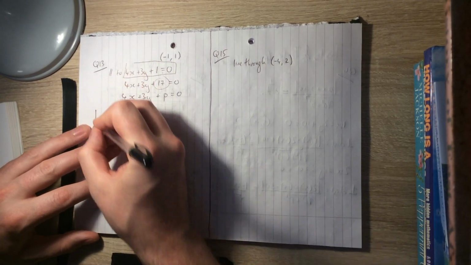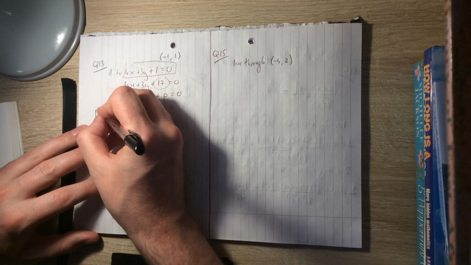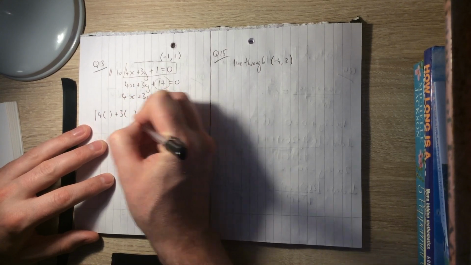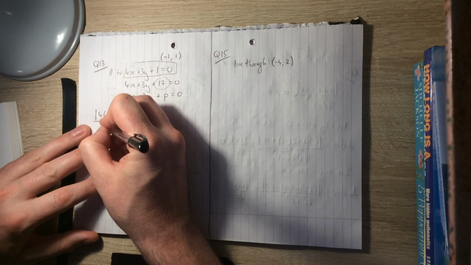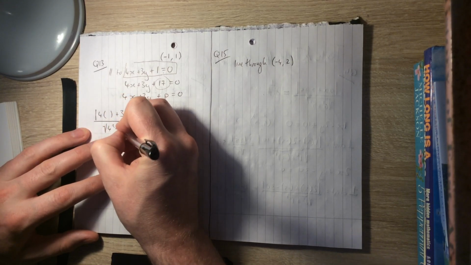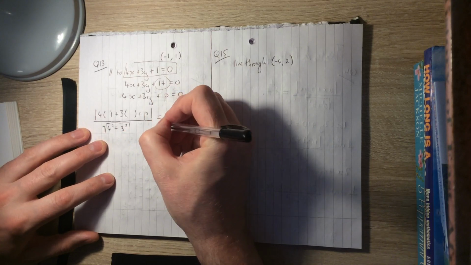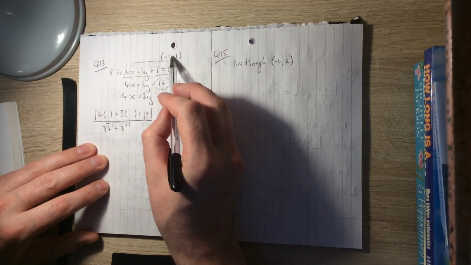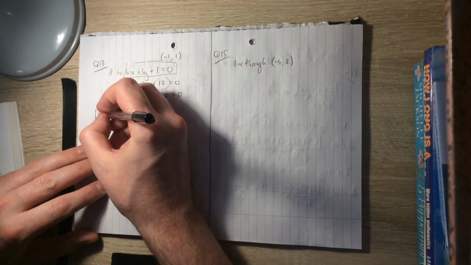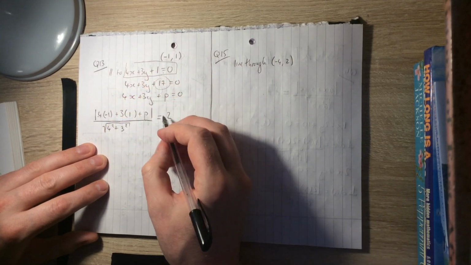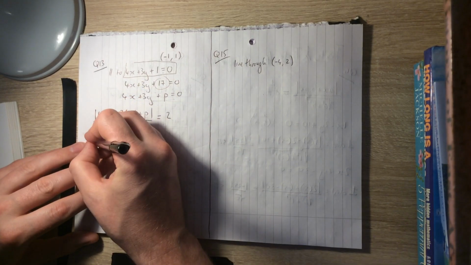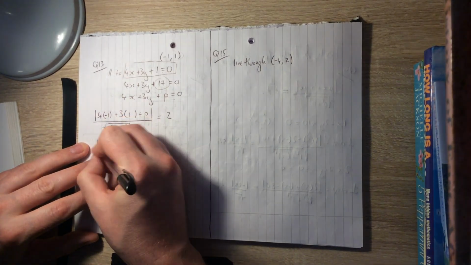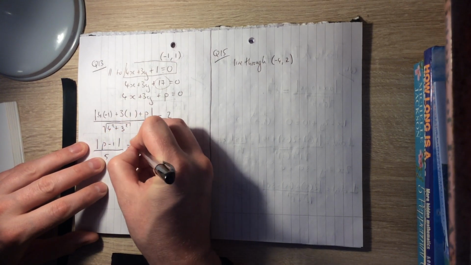So what we are saying now is the perpendicular distance from our line, 4x plus 3y plus p, all divided by the square root of 4 squared plus 3 squared, needs to be 2. That's what we were told in the question, and it's the perpendicular distance from our line here to this point that's on this line. Okay, so minus 1, 1. So what do we get here? Well, that's going to work out as minus 4 plus 3 is minus 1. So that's p, take away 1, all over 5 equals 2.